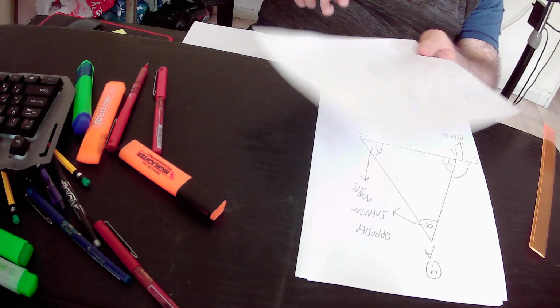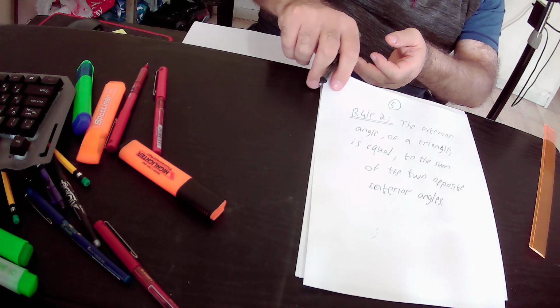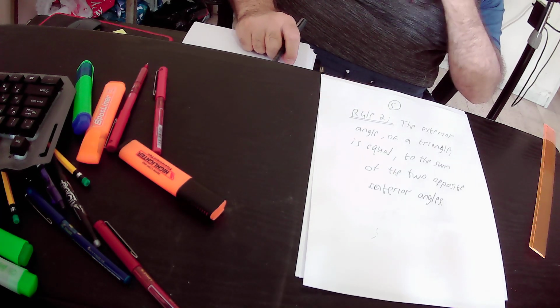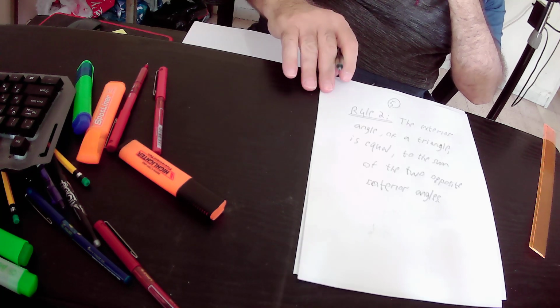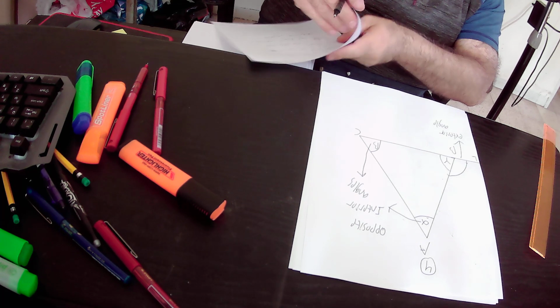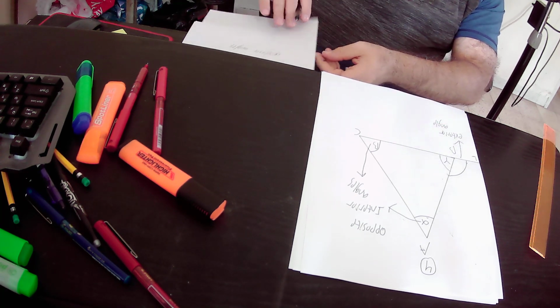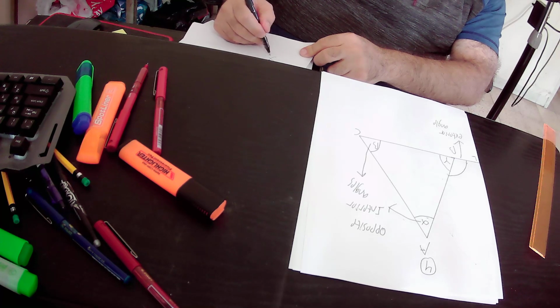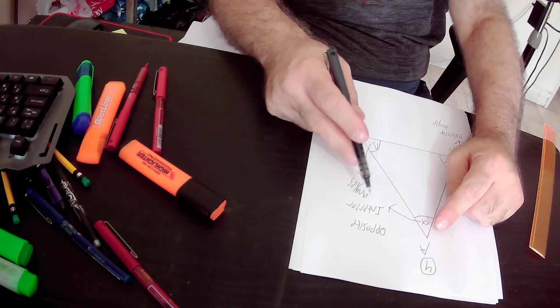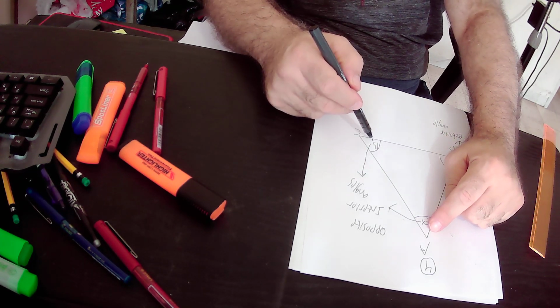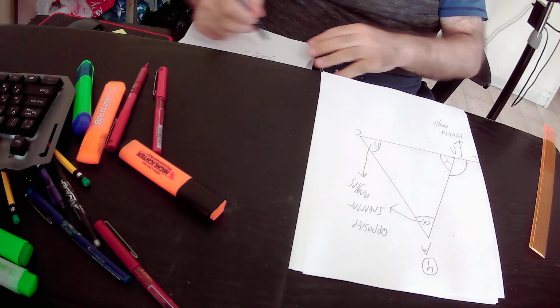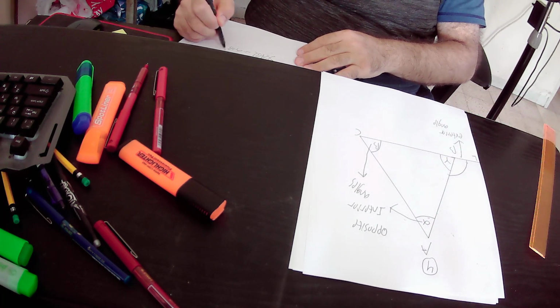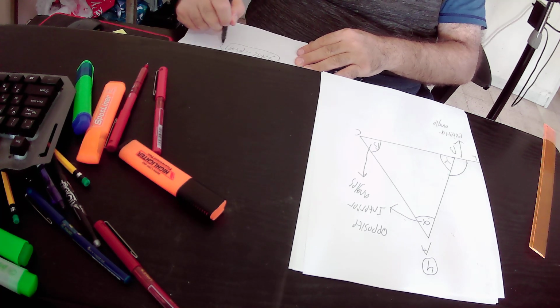So I will read rule number 2 again. Rule number 2 states that the exterior angle of a triangle is equal to the sum of the two opposite interior angles. So this exterior angle ABL equals the sum of the two opposite interior angles, which are alpha plus beta. So angle ABL equals alpha plus beta according to rule number 2.